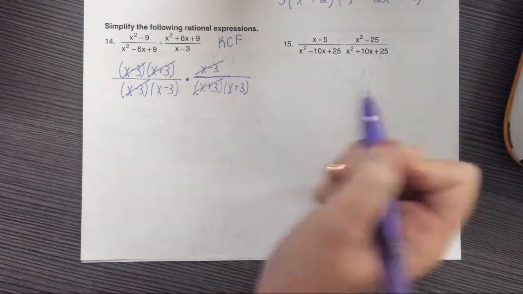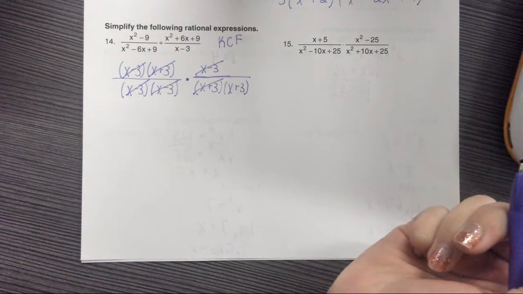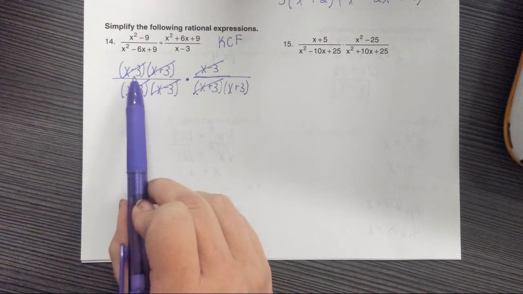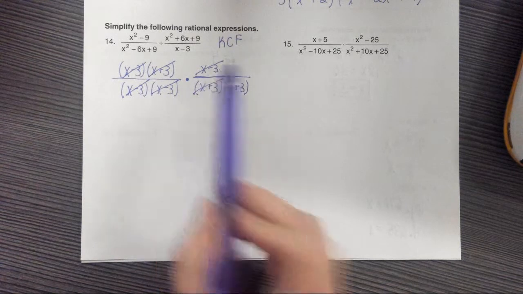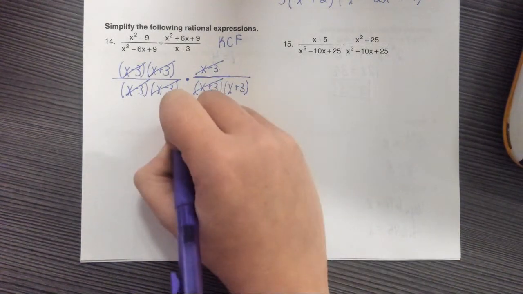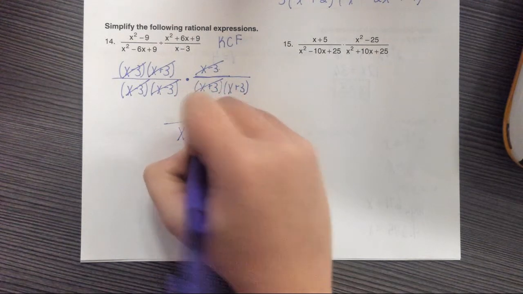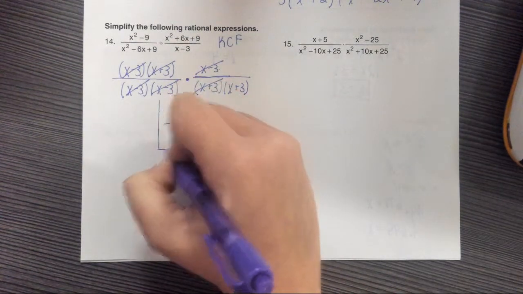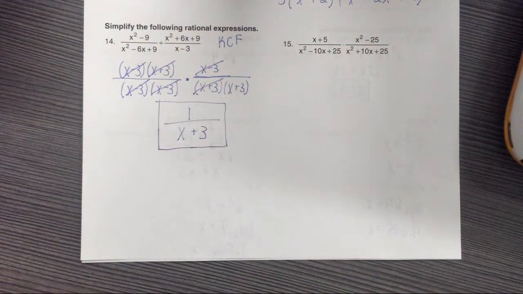I can cancel x minus 3 and x minus 3. So even though I've canceled everything in the top, I still have a 1. And then in your denominator, you're just left with x plus 3 because everything else had been canceled out. And that's your final answer.